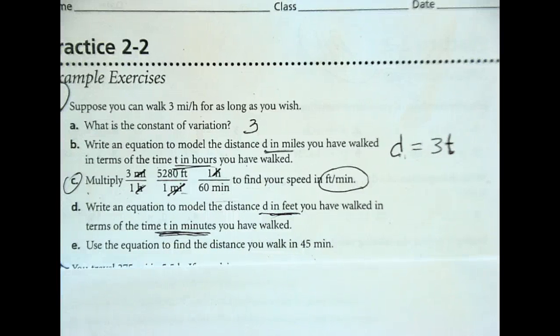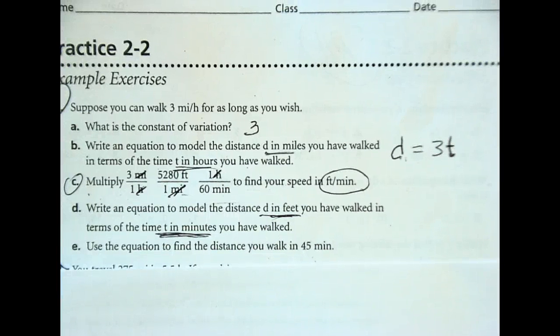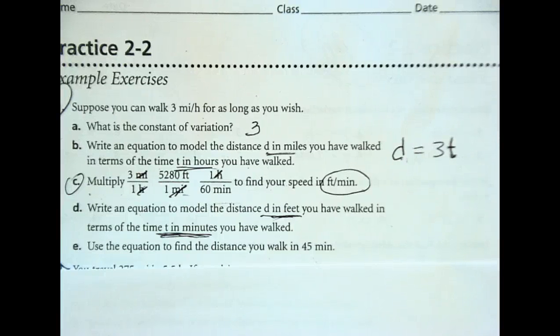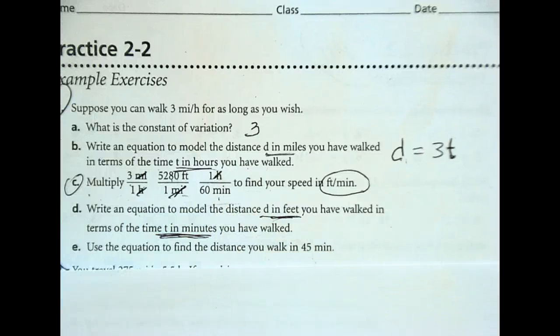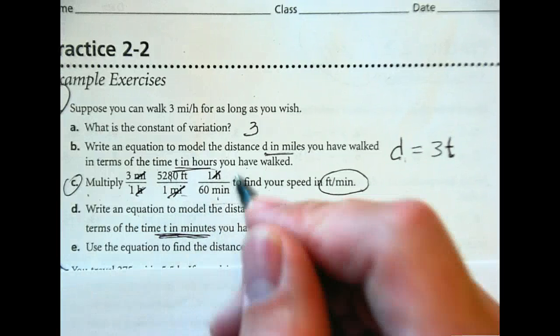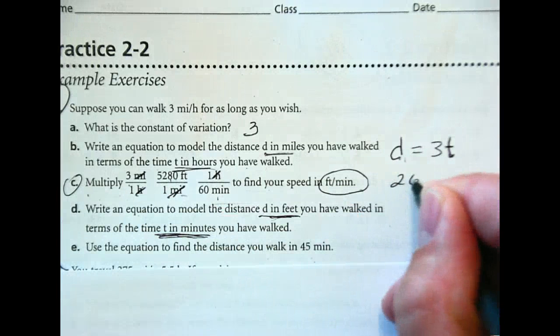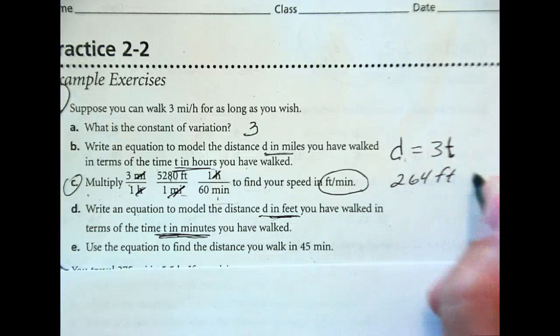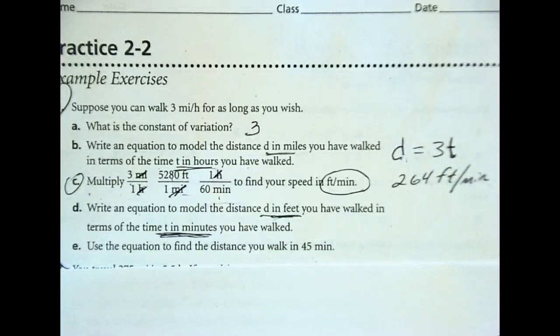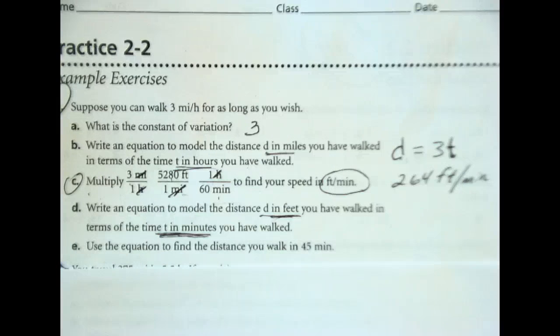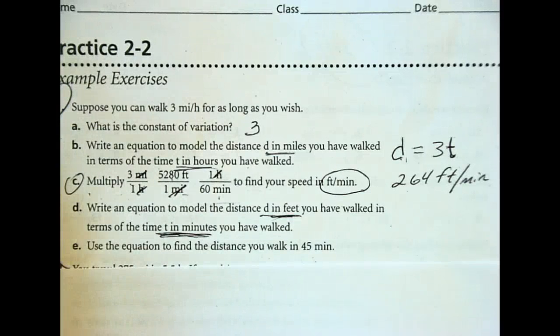How many feet per minute is that? 3 times 5,280 divided by 60, unless you're going to cancel. It's 264. 264 feet per minute. That means every minute you walk 264 feet. Well done. For as long as you wish.